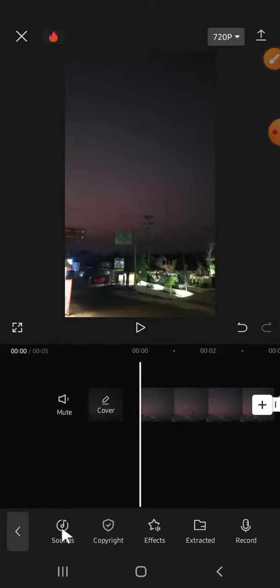In today's video, I'm gonna show you how to import sound to Capcut. As you can see, I have imported my video to Capcut and we're going to import a sound to this video. So we can click on this audio option to import the sound. Then there will be several options for us and we can simply click on sound to import the sound.